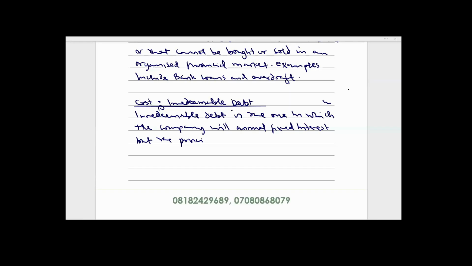I said that the irredeemable debt is the one in which the company is expected to pay annual fixed interest, but the principal will not be repaid.